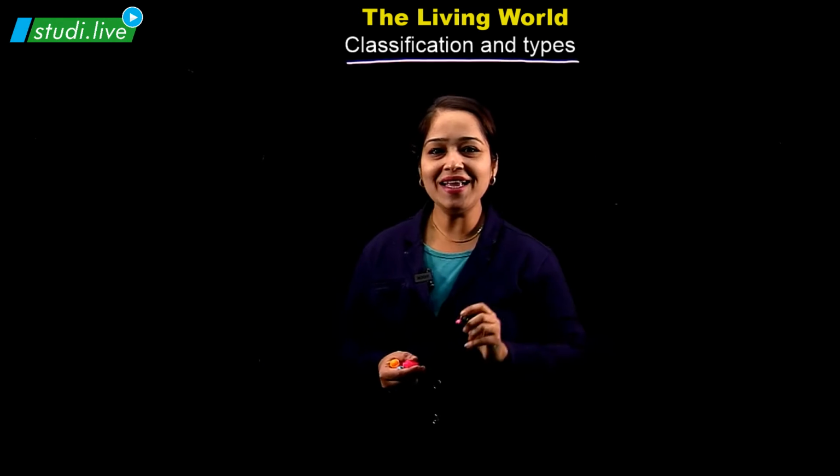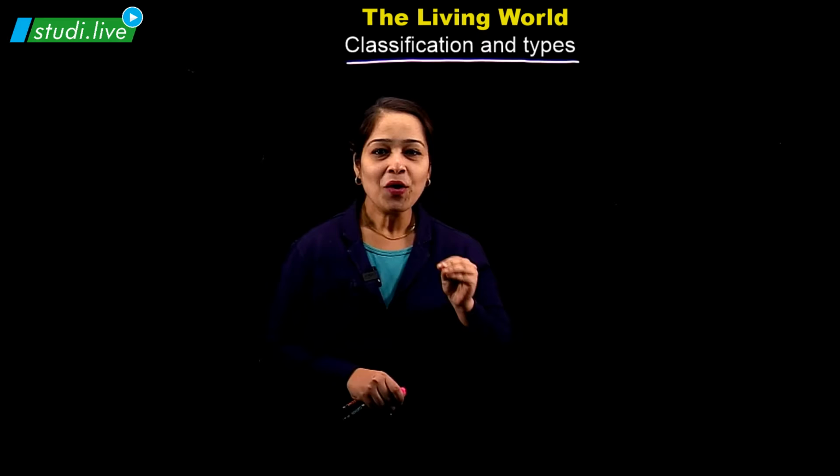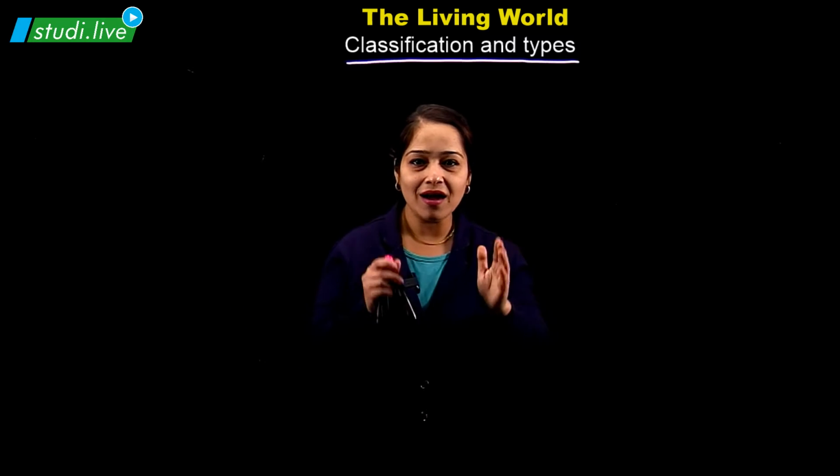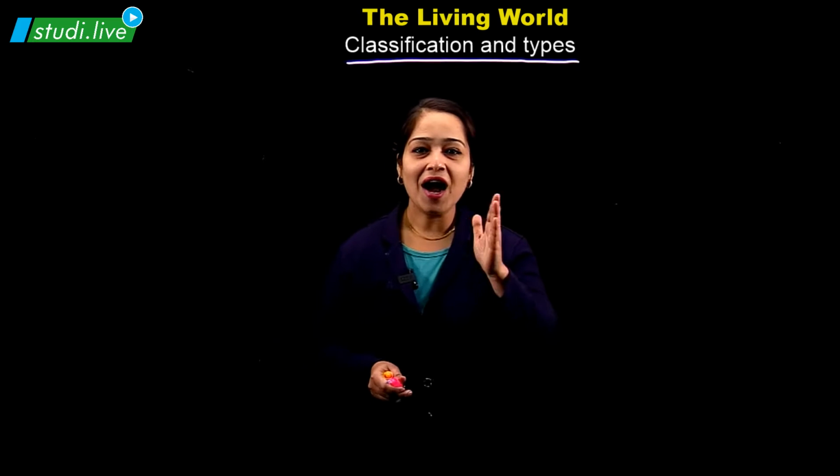So, for studying classification, let me give you a good example about a library. When we visit a library, we can see books of different subjects which are placed in different shelves or different cupboards, and they have got quite segregation among different categories of books.